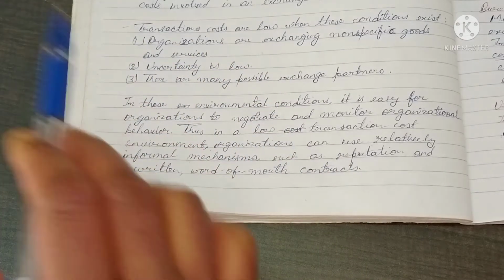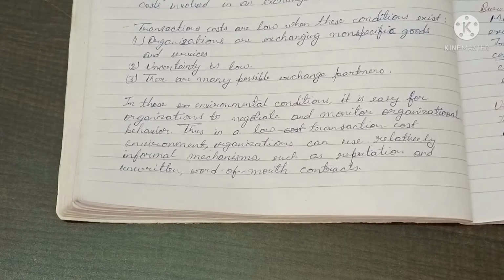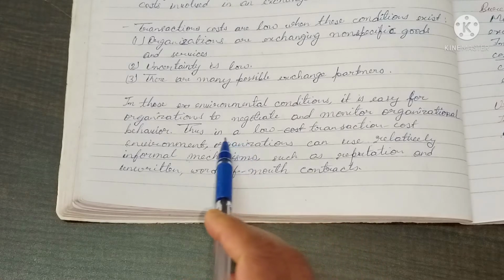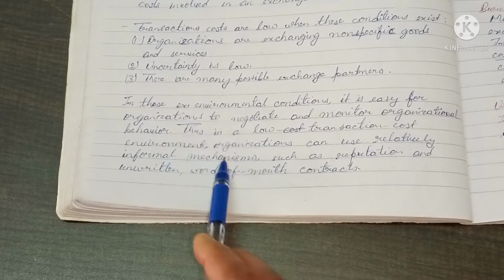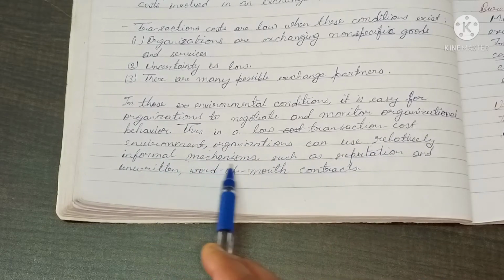If these three conditions exist, it means any particular organization is able to negotiate and manage or monitor other organizations in a better way. Thus, in a low transaction cost environment, organizations can use relatively informal mechanisms.